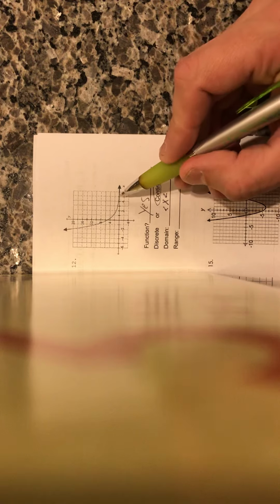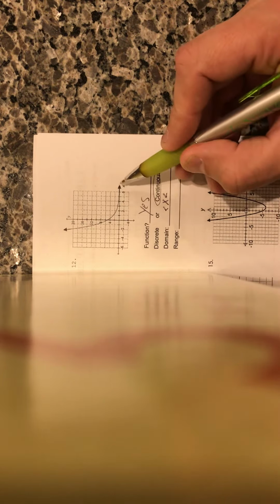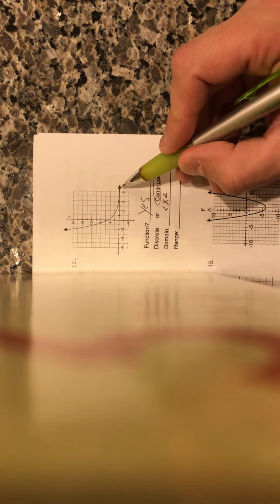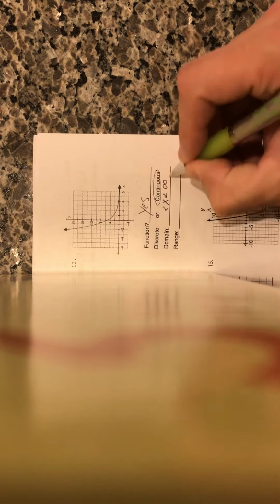And then we ask, what is the rightmost value of this graph? Well, that's a problem. This graph does not have a rightmost value. This graph has this nice arrow on there, and that means that this graph continues infinitely in the right direction. So I'm going to put infinity. It goes all the way up to infinity.